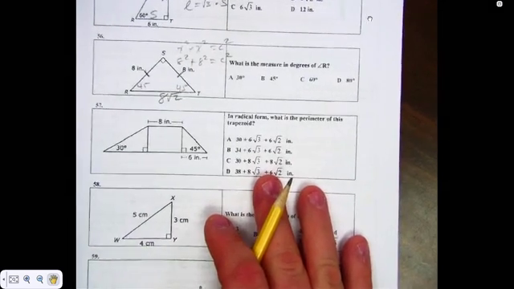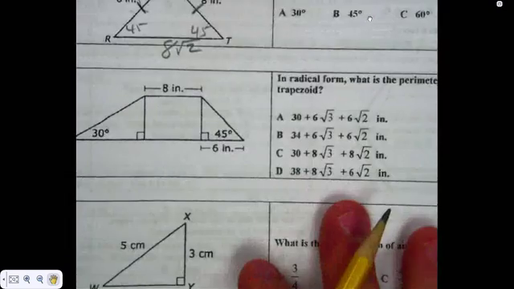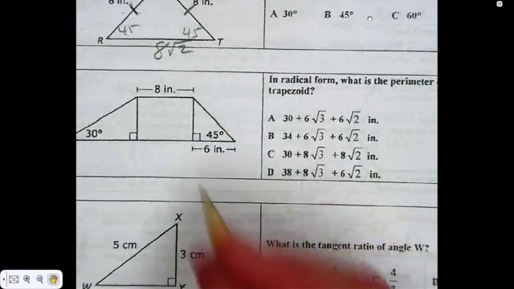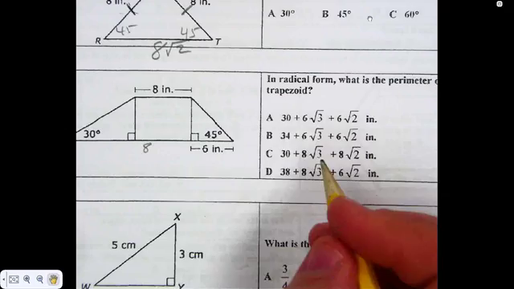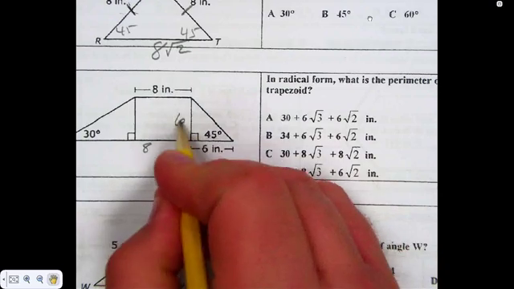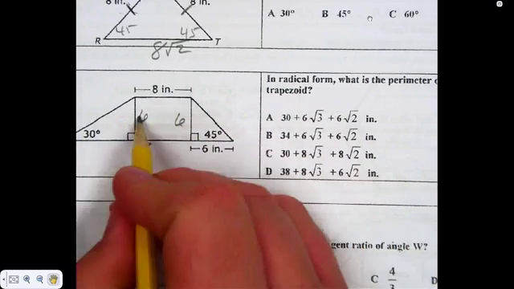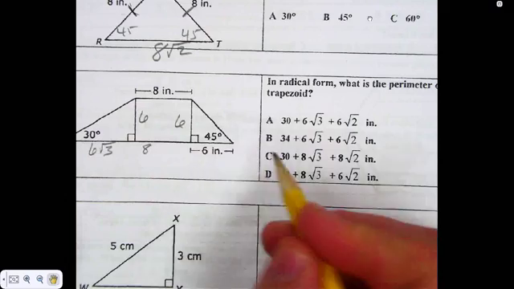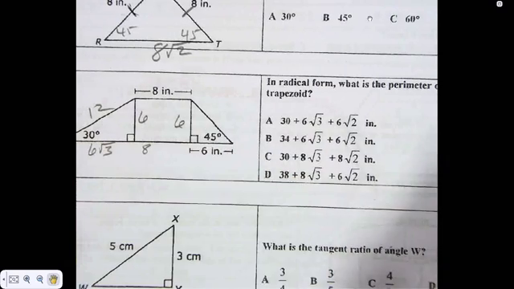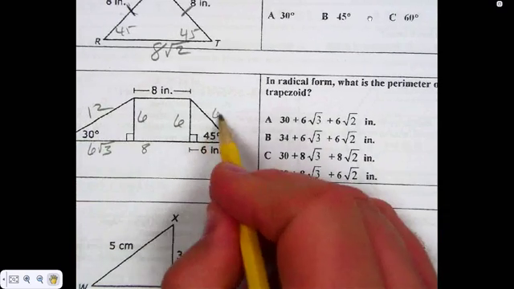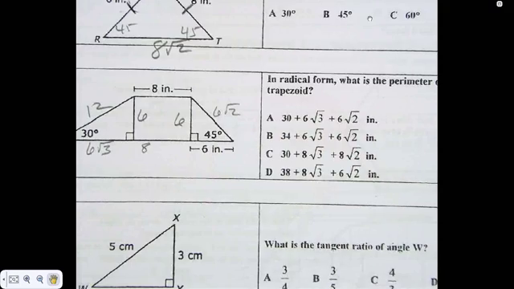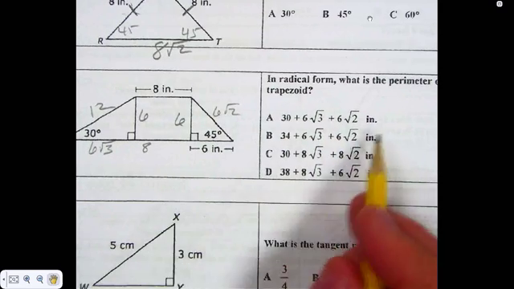In radical form, what is the perimeter here? I know it. This is 8. This is 6. What's this? 6. What's this? 6. We have S. What's this? 6 radical 3. What's this then? 12, and then the other one would be 6 square roots of 2. They said in radical form.